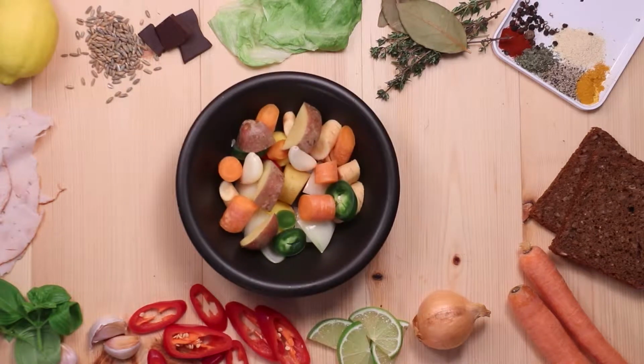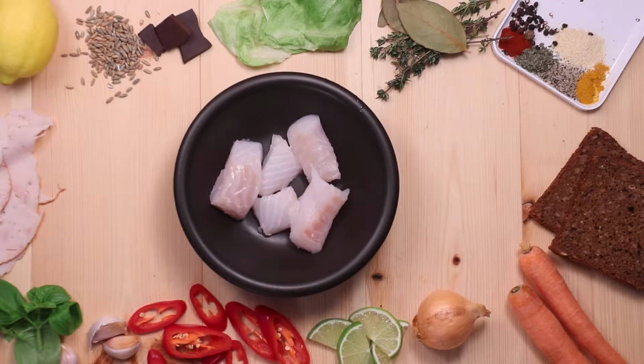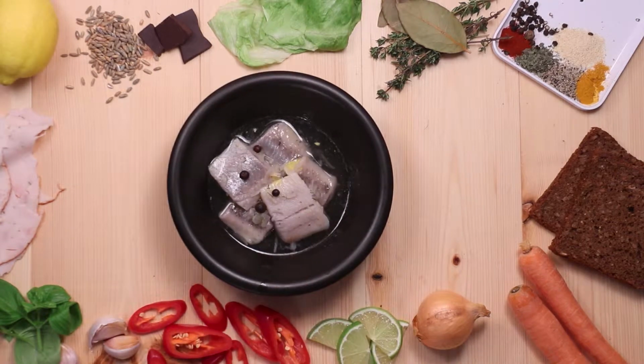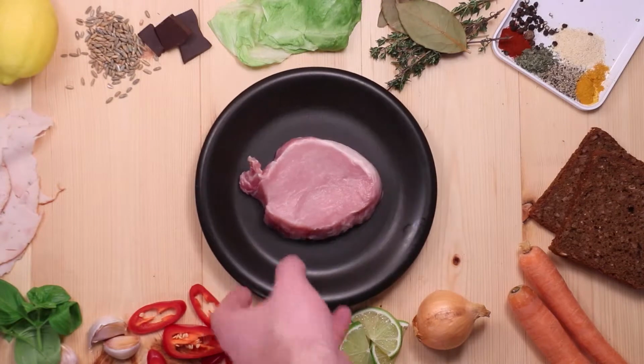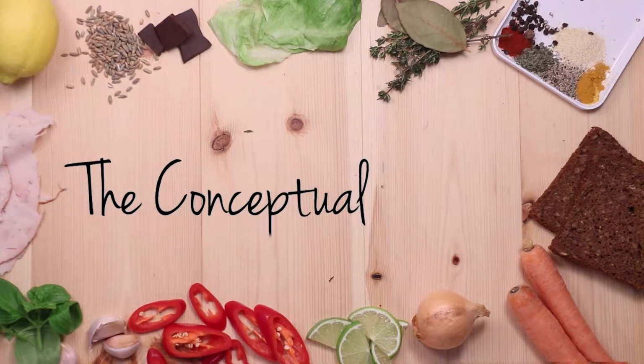How do we go from this to this, from this to this, and from this to this. Welcome to the Conceptual Kitchen.